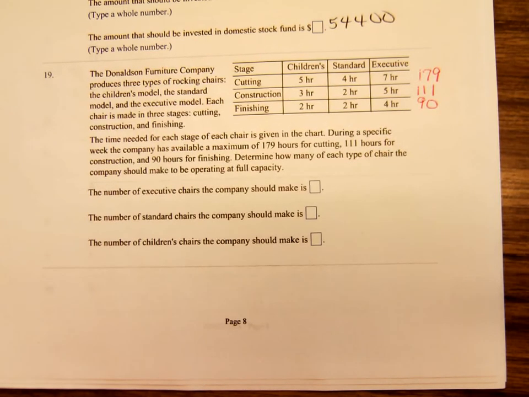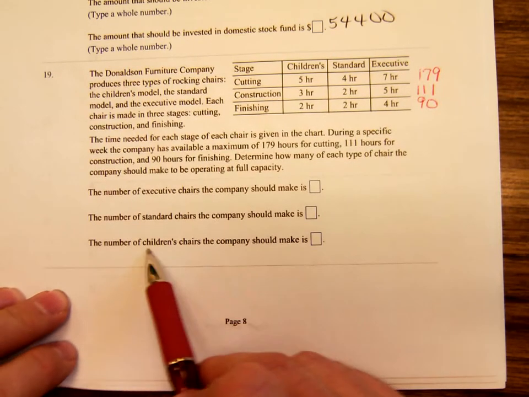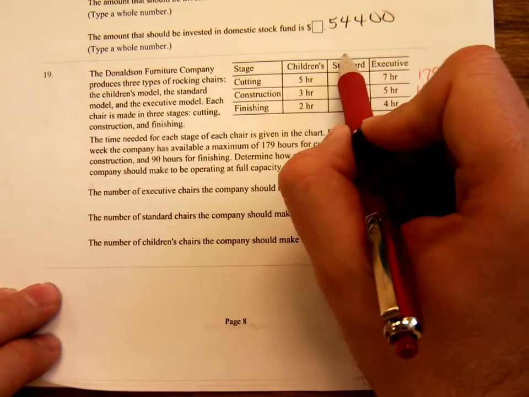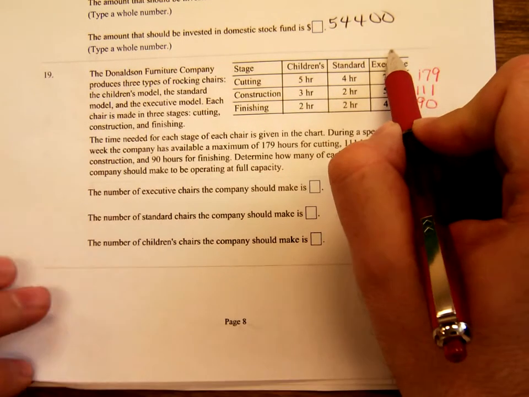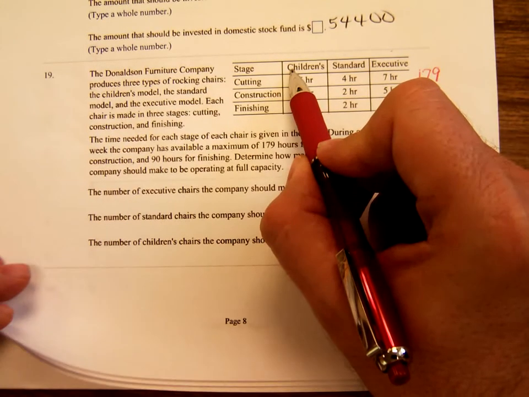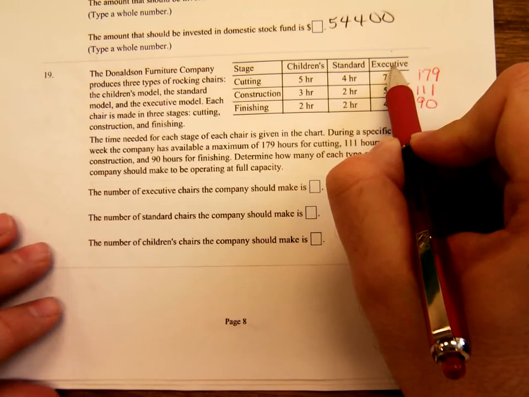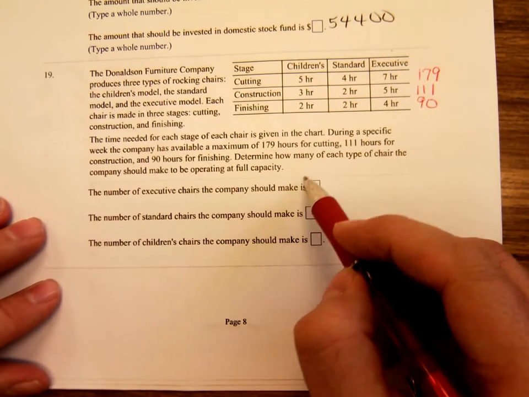Well, we want to know, ooh, look at that. I was tempted to say X, Y, and Z. And I think that's how I'm going to still keep it. X will be the number of children's chairs. Y is the number of standard chairs, Z the number of executive chairs. We just need to make sure that we're consistent when we punch in our answers here.